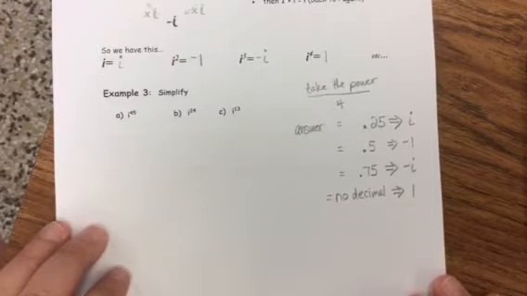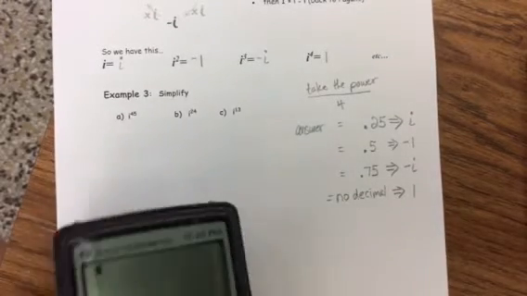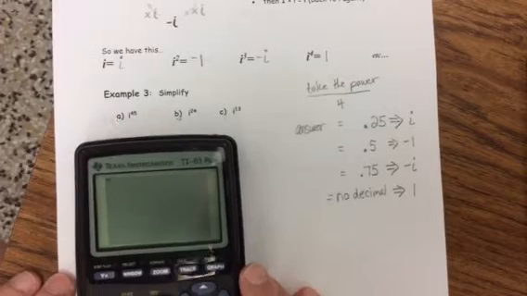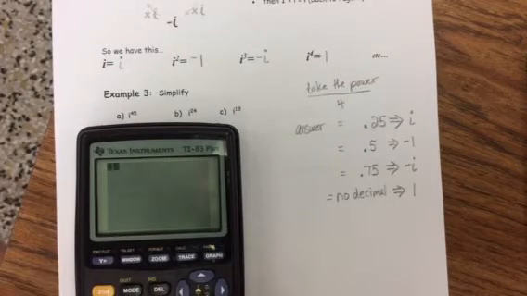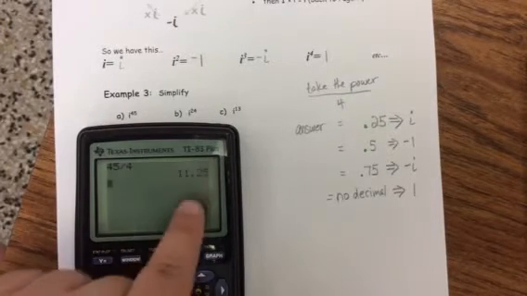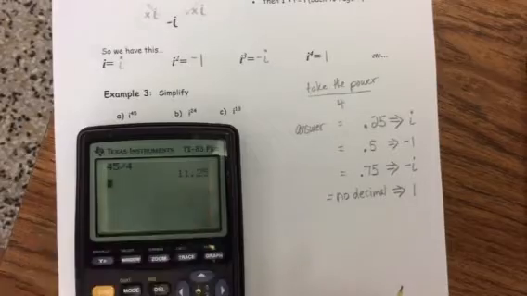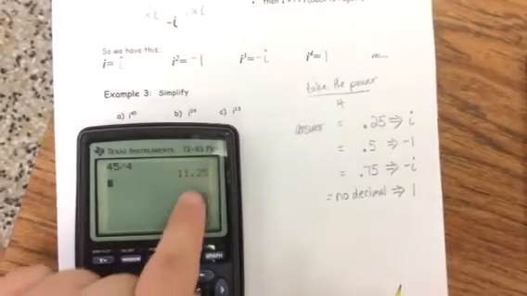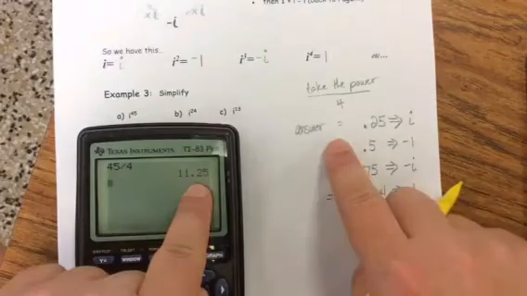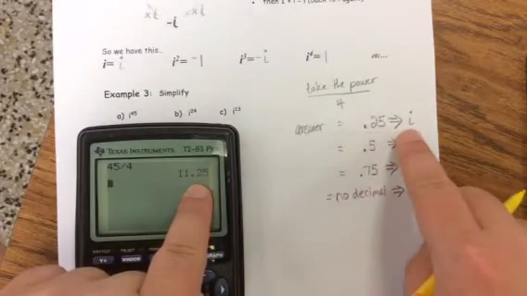So that being said, I'm going to go back to this. I got 45 divided by 4. My answer has 0.25 in it. Since it has 0.25 in it, that means the answer for i to the 45th is i.